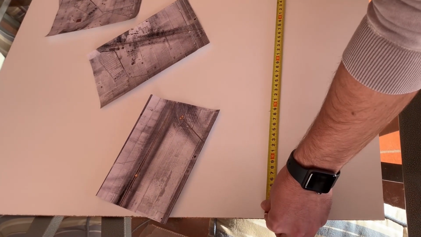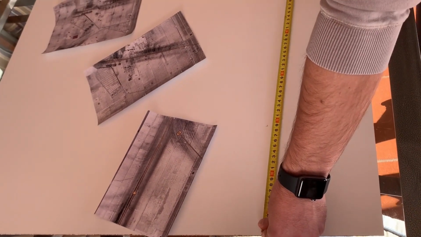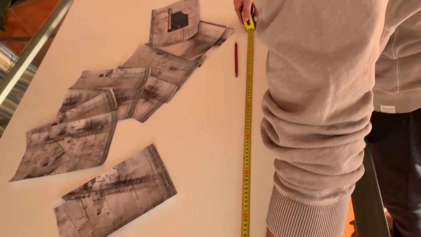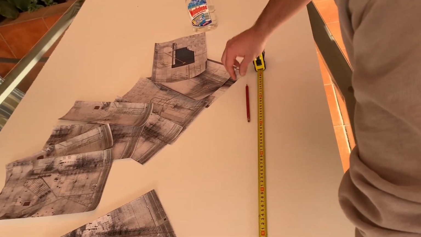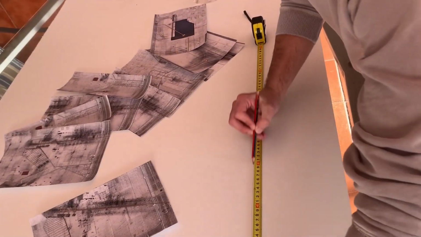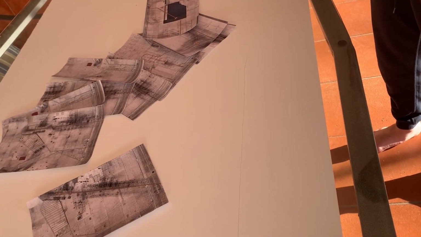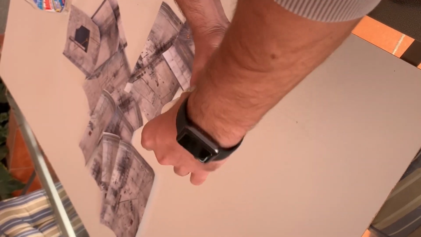Here I'm just checking my measurements one last time, but everything should be scaled perfectly. And then I'm just drawing a reference line. This isn't important, but it just helps me when I work to know that everything is on a 90-degree angle. So just draw a reference line across the top. That's what I do with every airport I build. And then we are ready for the exciting part. We can start sticking the foils down.